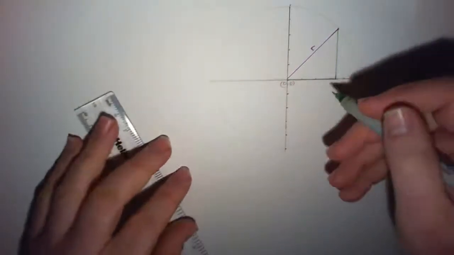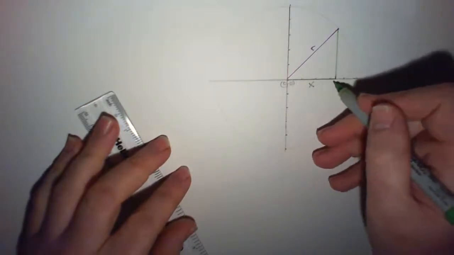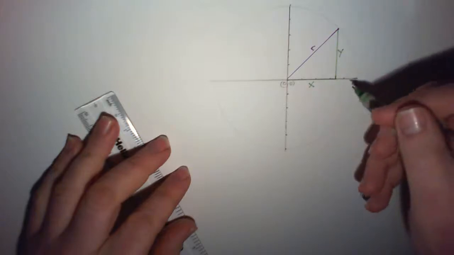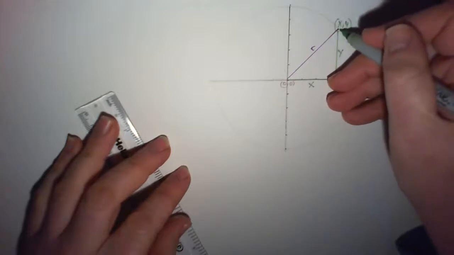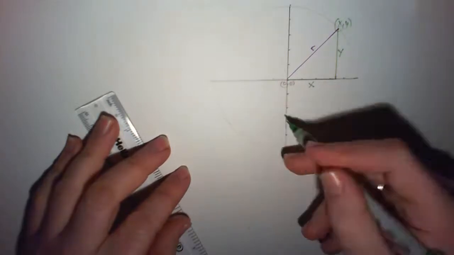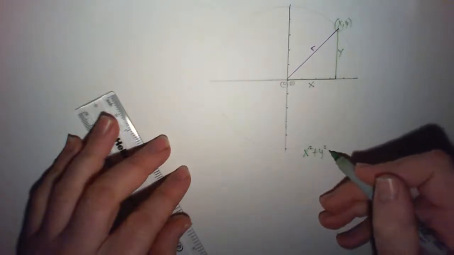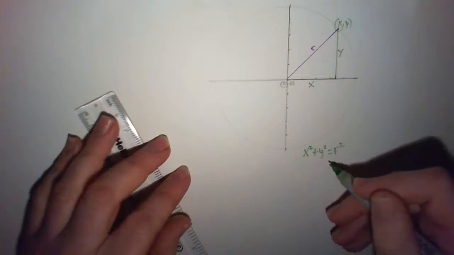So in other words, if this is a certain amount of x and this is a certain amount of y on the y-axis, to give you an x, y coordinate up here, then it would be true to say that x squared plus y squared equals r squared. That would also be true.